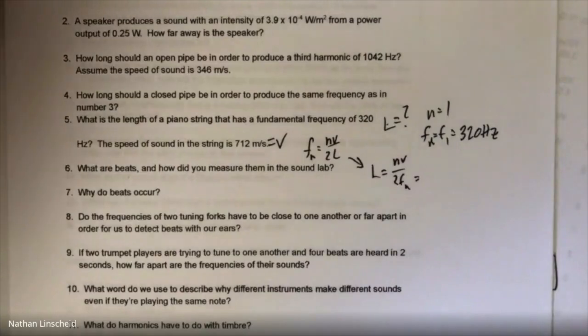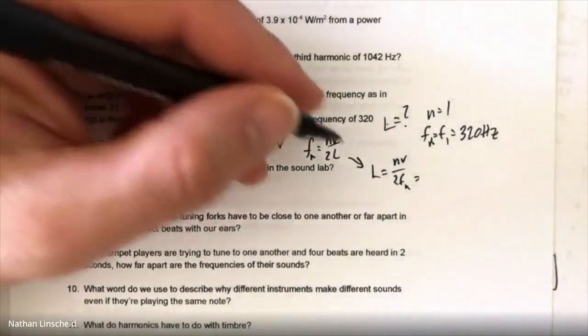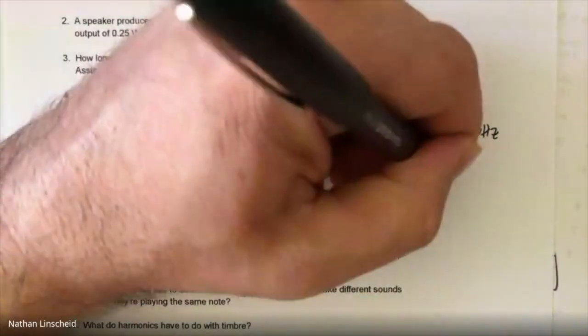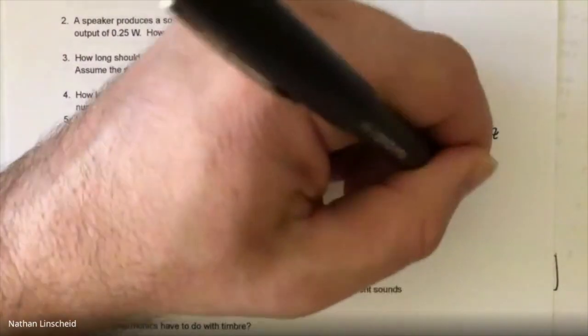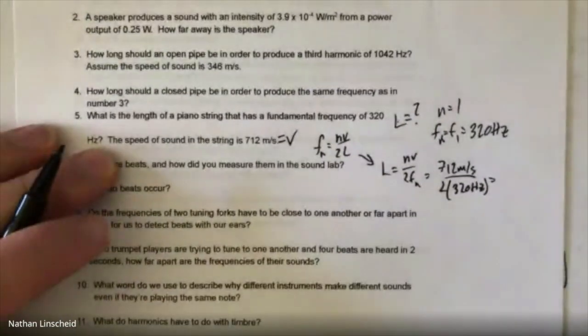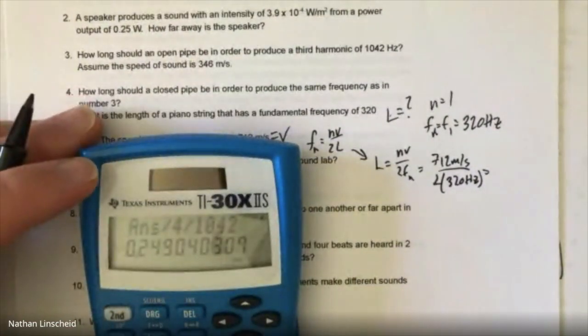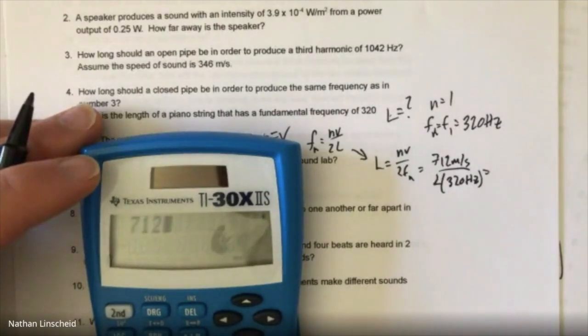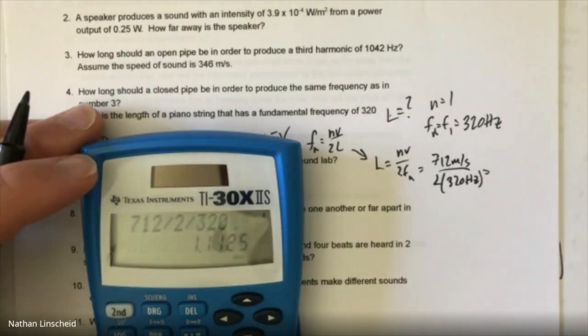And plug in 1 for n, so we don't have to worry about that. 712 for V, 2 times 320. And we get 1.11 meters.